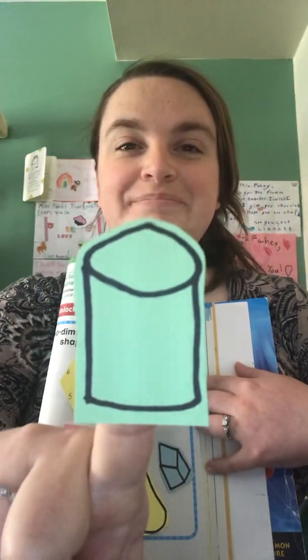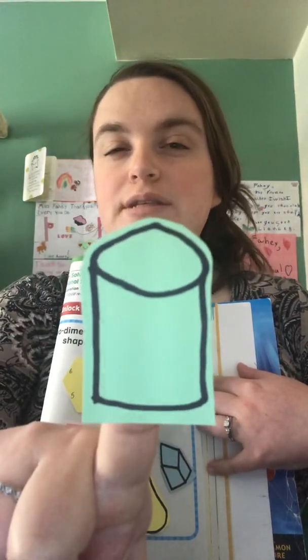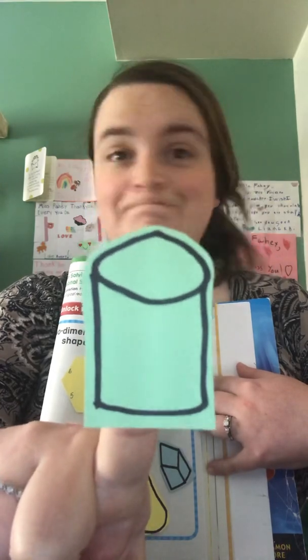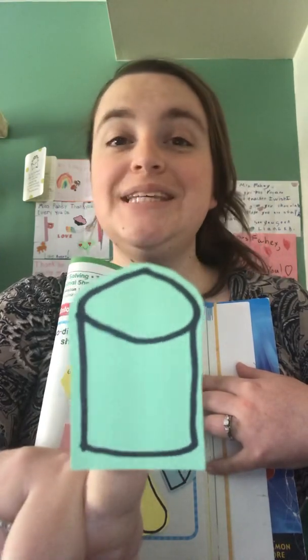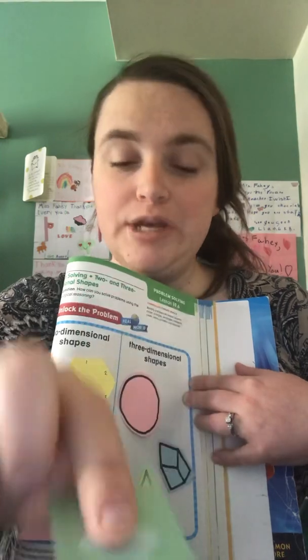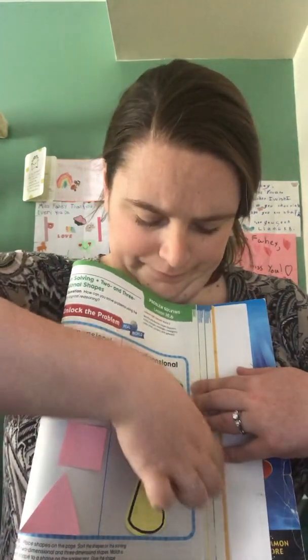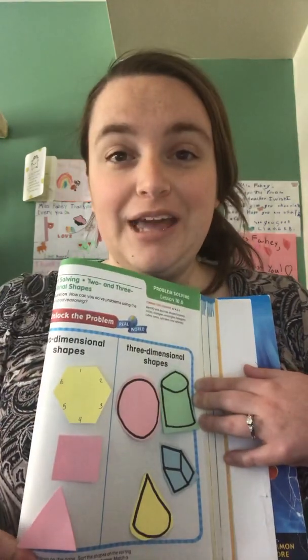Last one, a cylinder. Can you see all of the sides of the cylinder? Nope. That means it is three-dimensional. Hard work, KB. Really good.